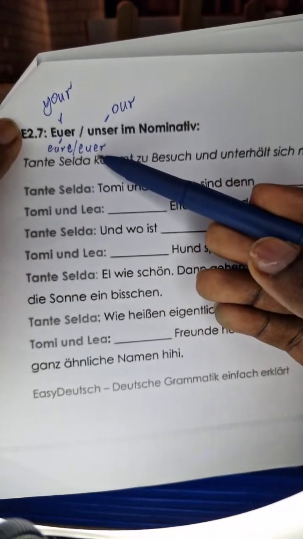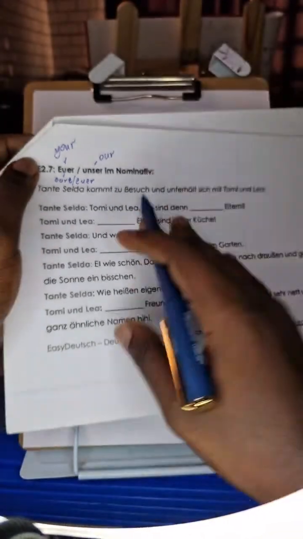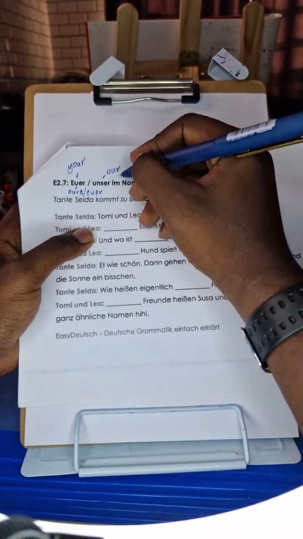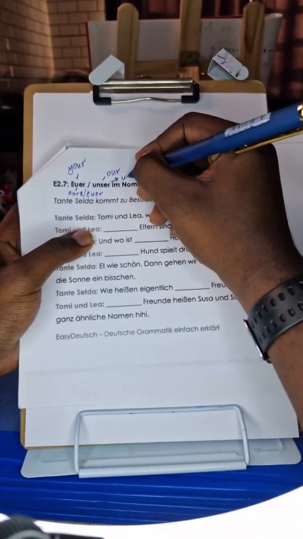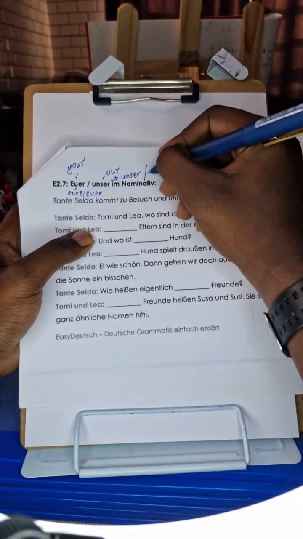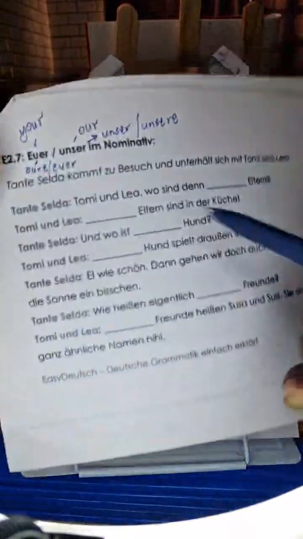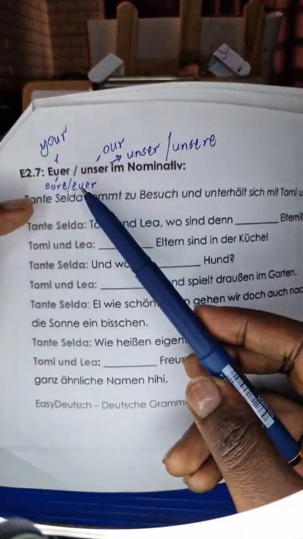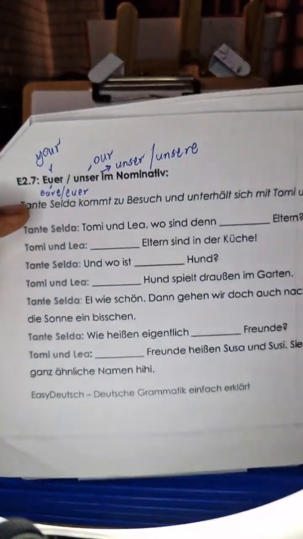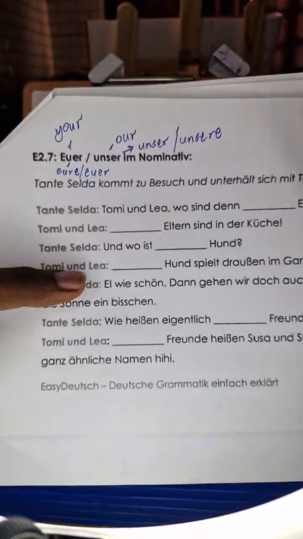And then unser, where we said it's our, you will either have it remaining as unser or unsere with an ending e. So what determines whether one adds an e or not is the gender of the noun that I'm talking about.